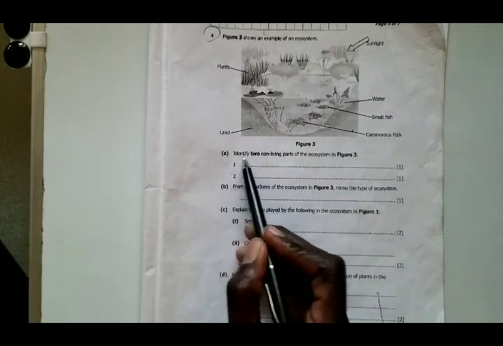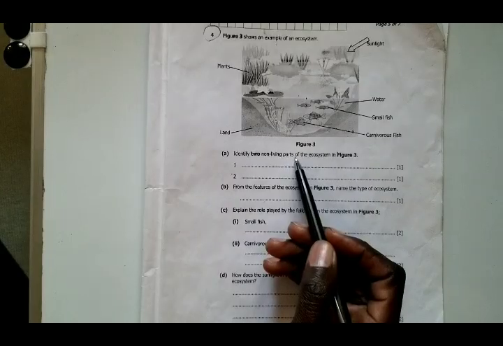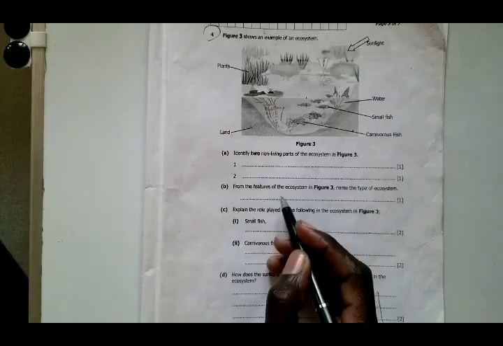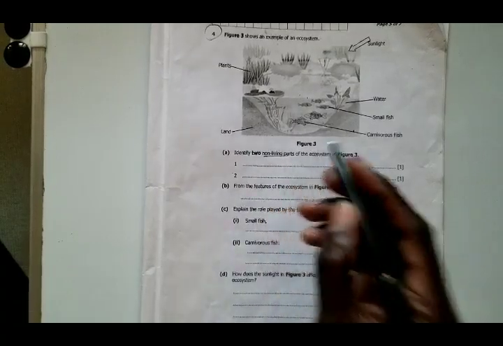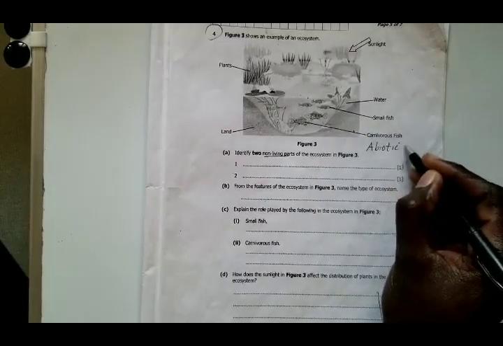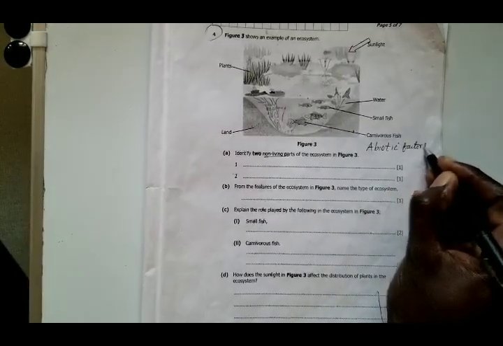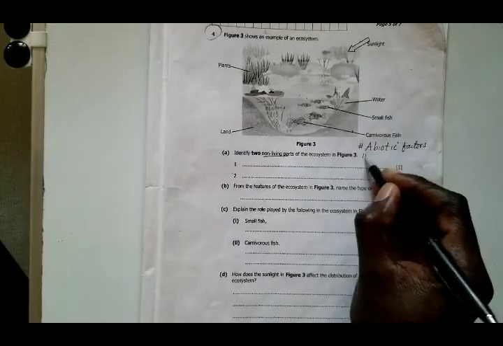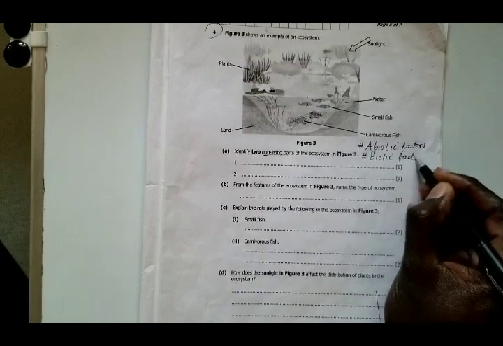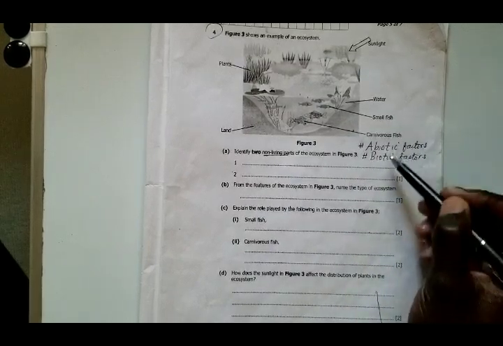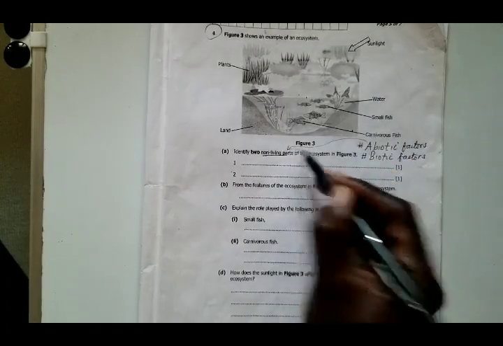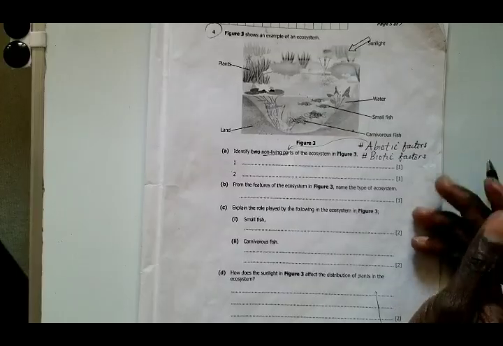Then the question says identify 2 non-living parts of the ecosystem in figure 3. So they want you to identify non-living. Now of course, when we talk about non-living parts in an ecosystem, those are what we call abiotic factors in the environment. So we mean non-living things in the environment. But of course, there are those that are living. Those are what you call biotic factors. So you need to remember at least these 2 words, because they'll ask you to give them. Abiotic means non-living things that are found in the environment. But biotic means living things found in the environment.